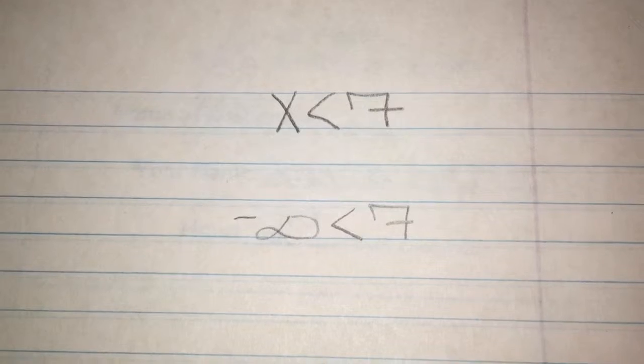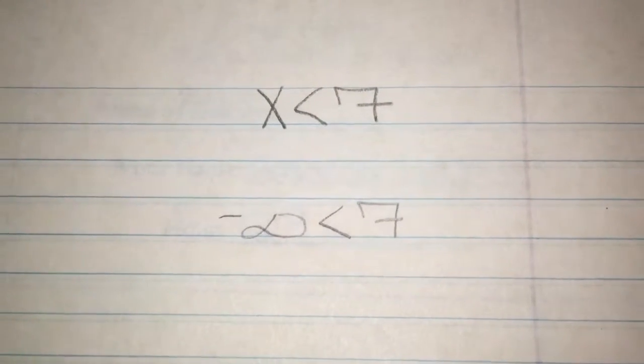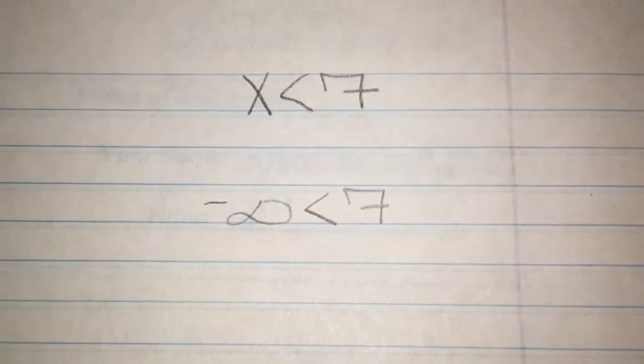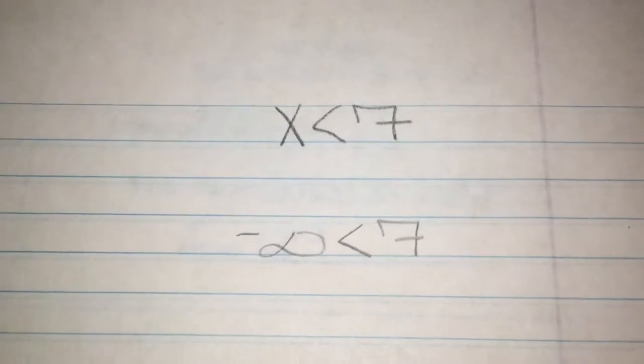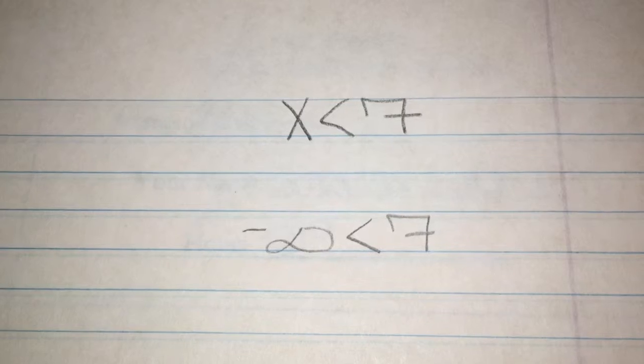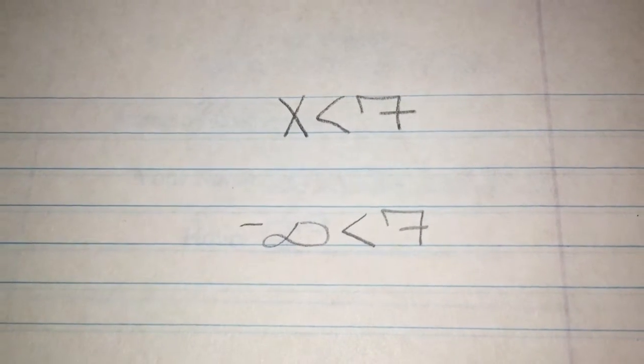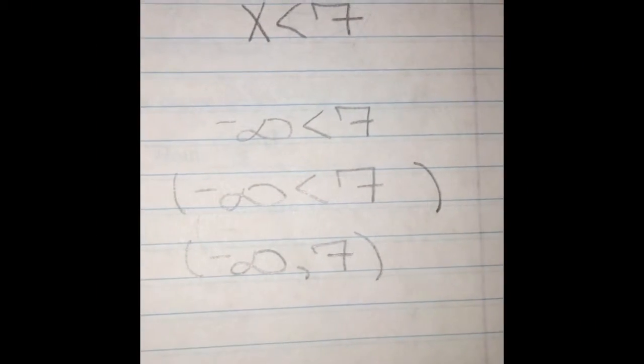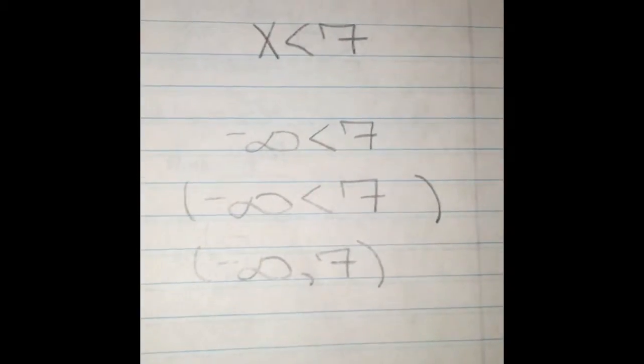Now, using the information from our second inequality, we will begin writing the interval notation. Since there are no greater than or equal to symbols, we will first start off by putting the inequality in parentheses. After adding the parentheses, we will then replace the symbol with a comma to show that it can be any number less than 7. Boom! You just finished an interval notation.